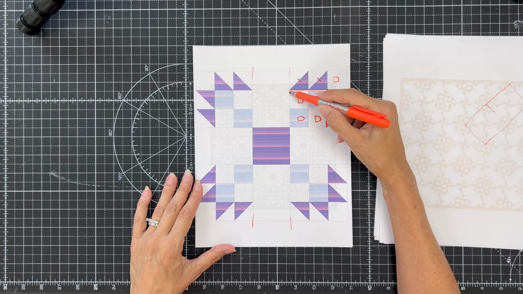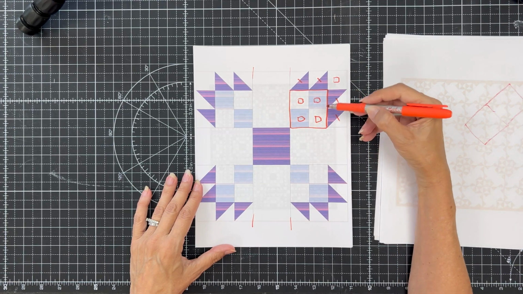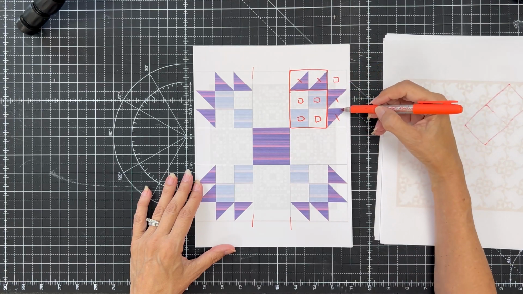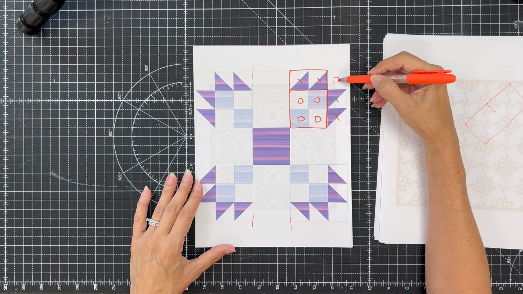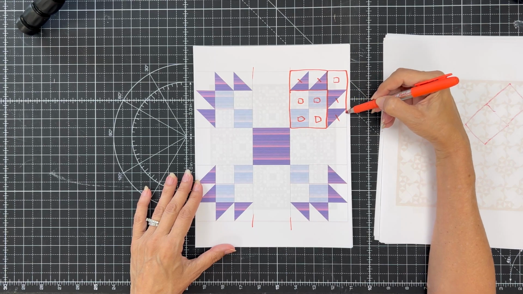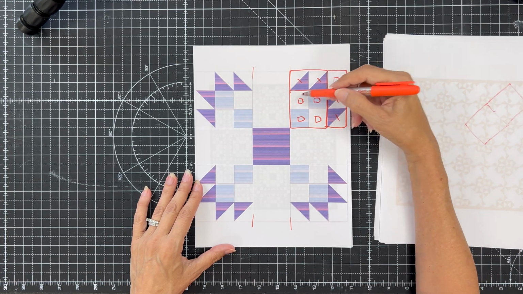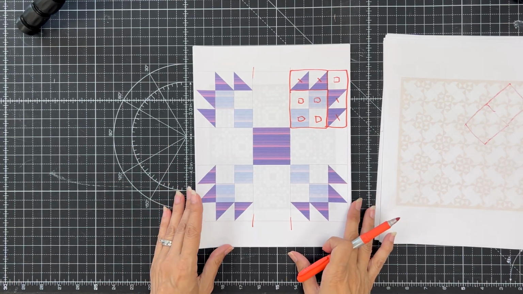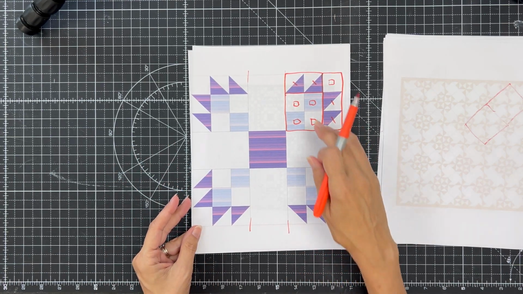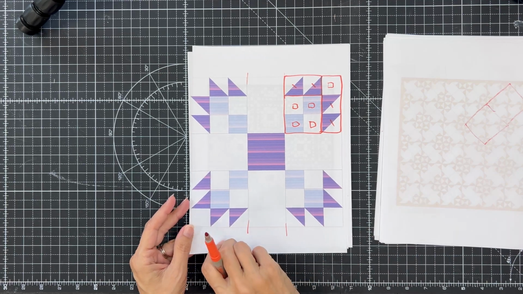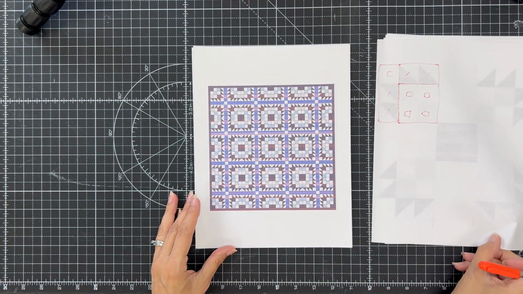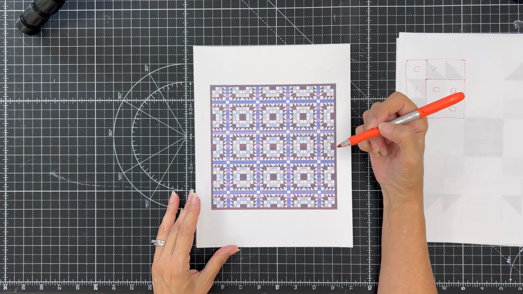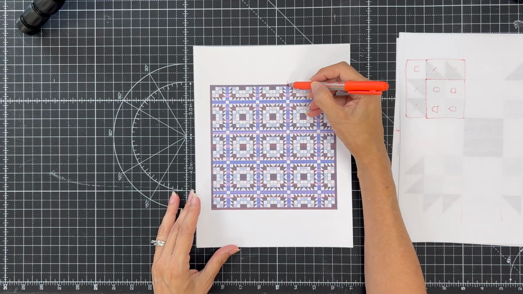So you would do this 4 patch. Then you would put these 2 half square triangles onto it. You would do these 2 half square triangles and this 1 patch here, and then you would attach all of that to this piece here. Okay, and that would give you your basic bear paw block after you attach these all together. Okay, and that would give you this quilt. This is a basic bear paw quilt, and it's done with sashing in between.